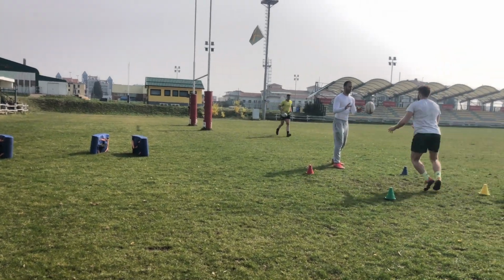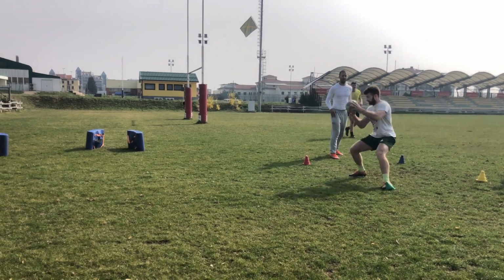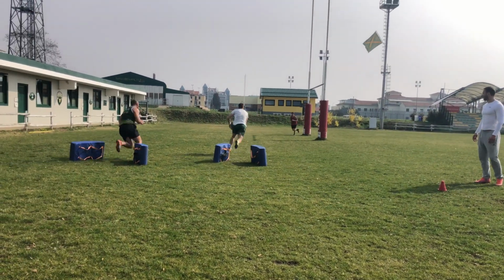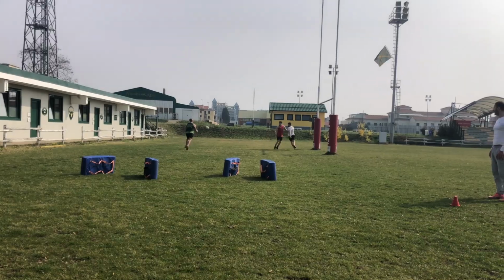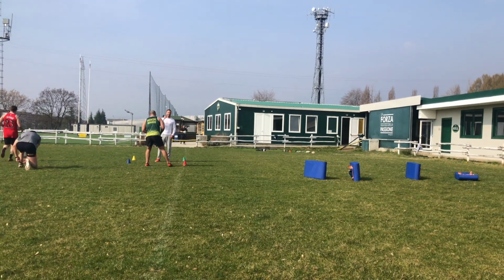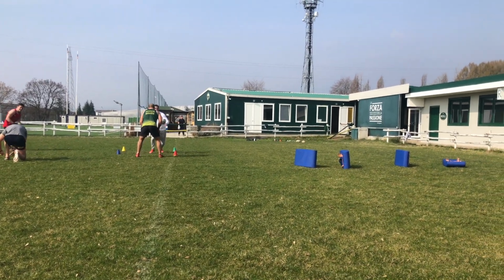So it's really important the ball carrier attacks the line, he goes hard, he interests the defender, and depending on where that defender's come from, whether you place him at the side, centre or the other side, he's going to have the option of beating him or giving an offload to the support runner, who's going to be coming onto the ball as fast as he possibly can.